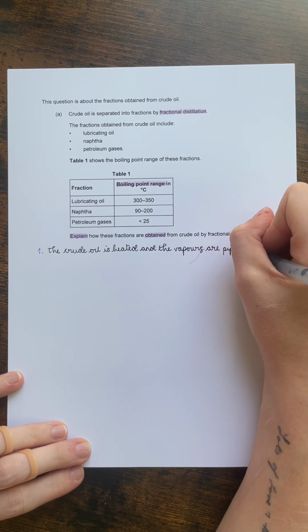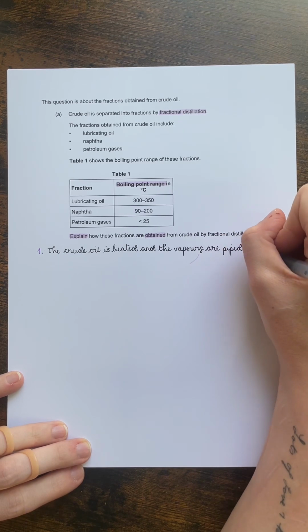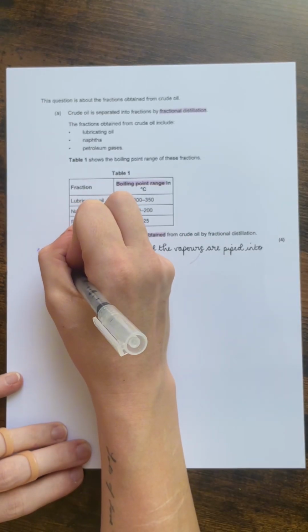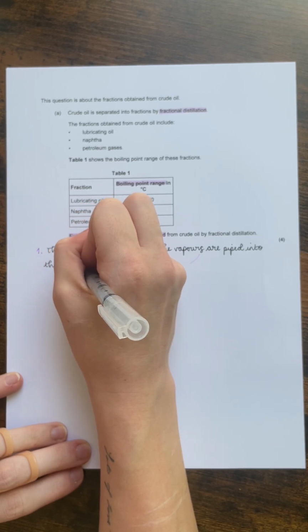I'm going to put piped because I can't think of a better word.